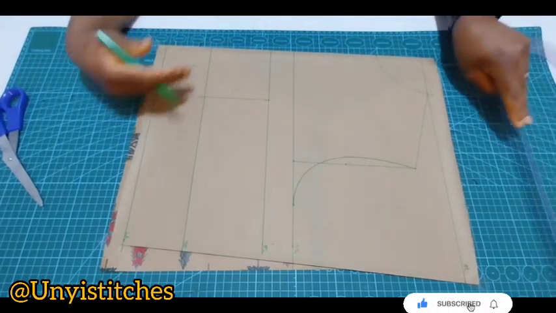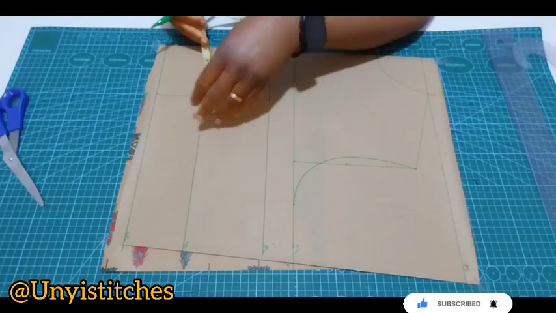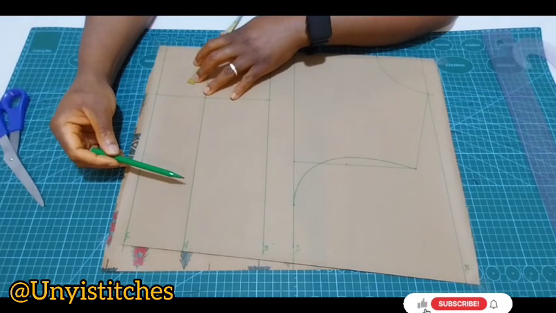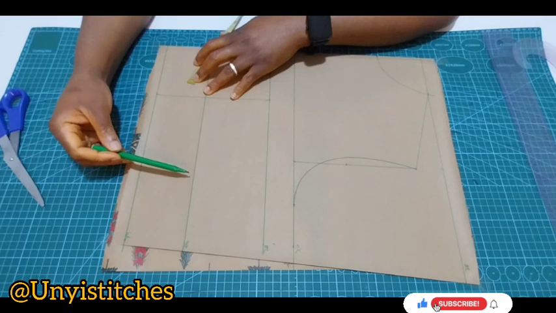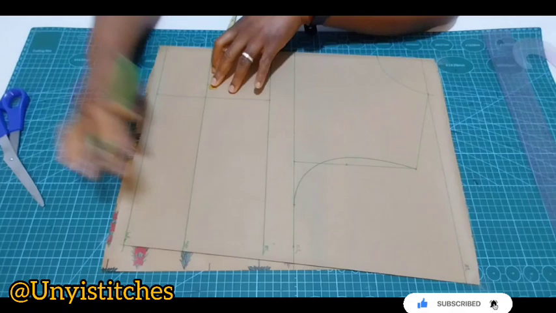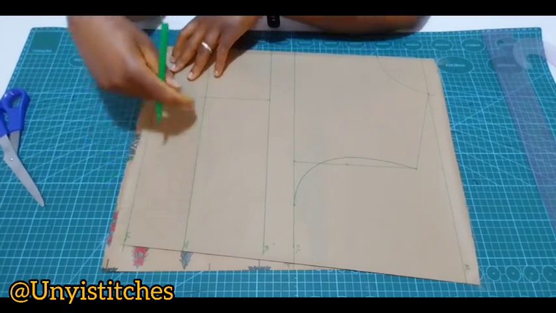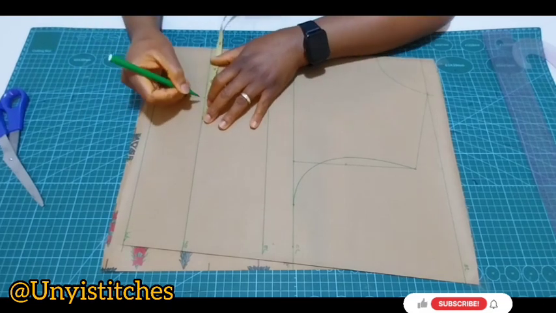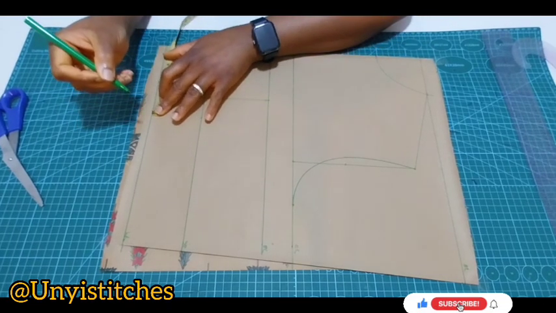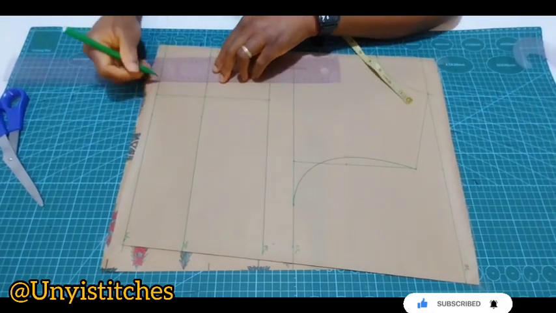The next thing will be for me to determine the dart that I'm going to impute. I'm going to make use of 2.5 inches dart intake. This side, from this line to my side front, I'm going to make use of 1.5 inch dart, and this way will be 1 inch. So I'll first mark my 1 inch on the under bust line and also on my waist line. Then I'll mark 1.5 on this other side, also on the under bust line and on my waist line. I'll connect the points.